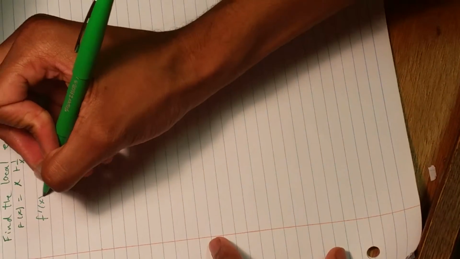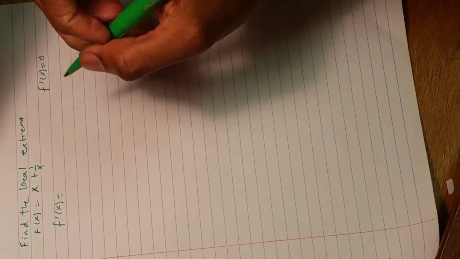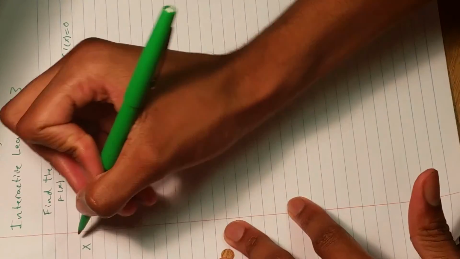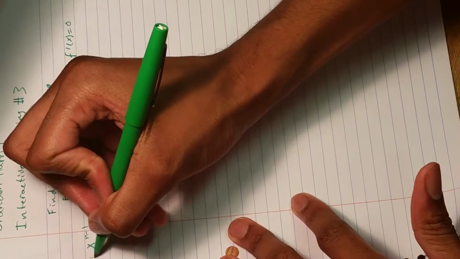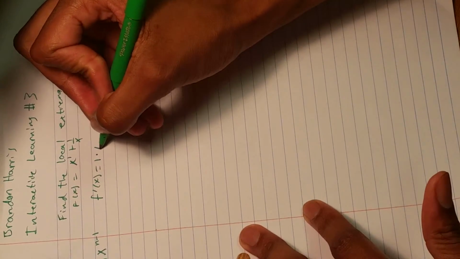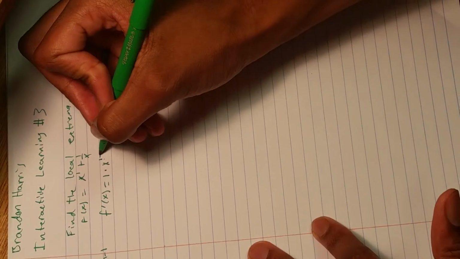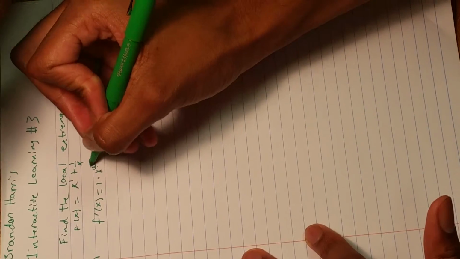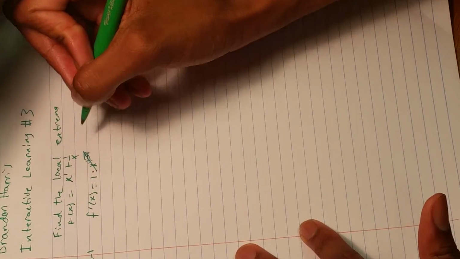So the first step is to find f prime of x. So f prime of x would equal the derivative of x plus 1 over x. To find the derivative, we have to use the formula n times x to the n minus 1. For this one, the n is 1. It's 1 times x to the 1 minus 1, which will be x to the 0, which would equal 1.